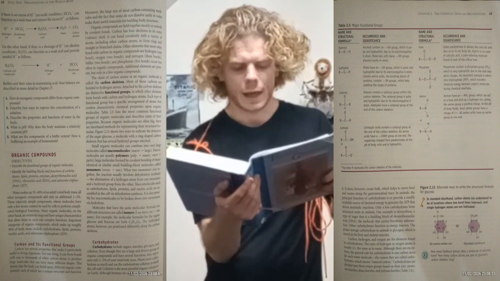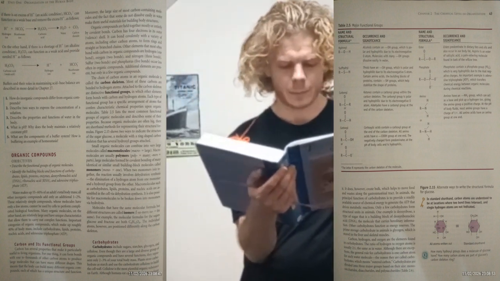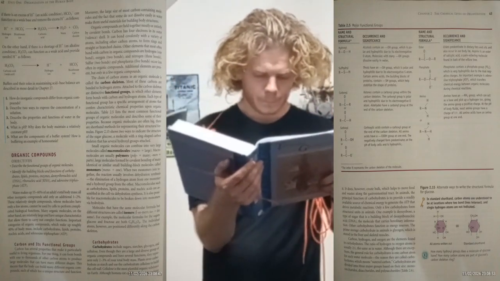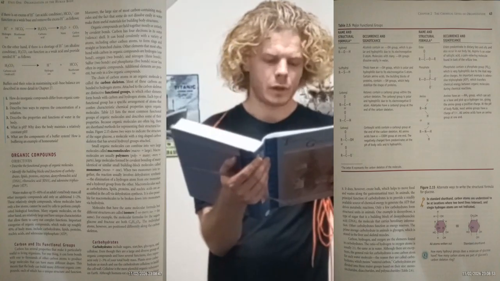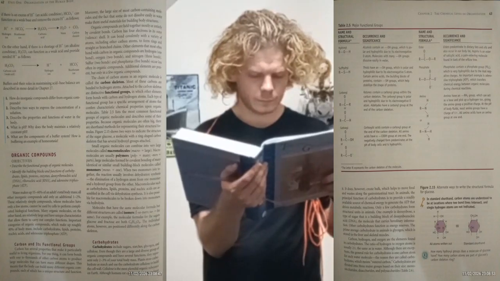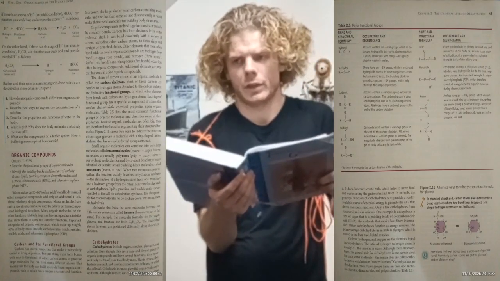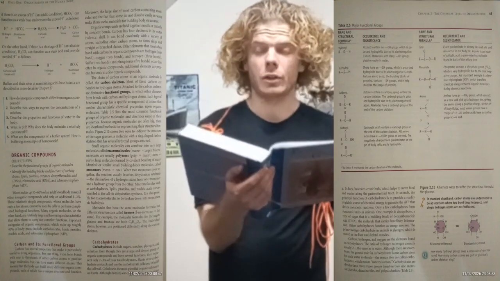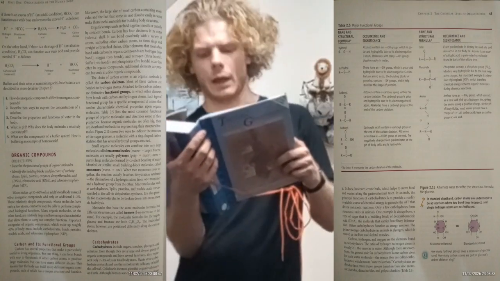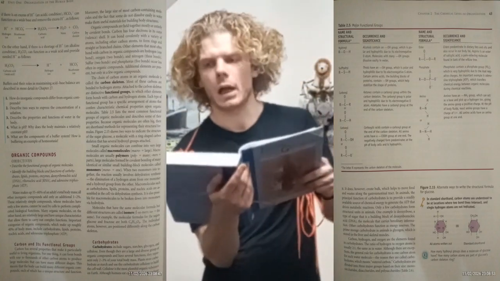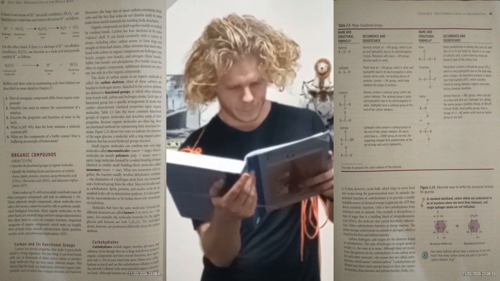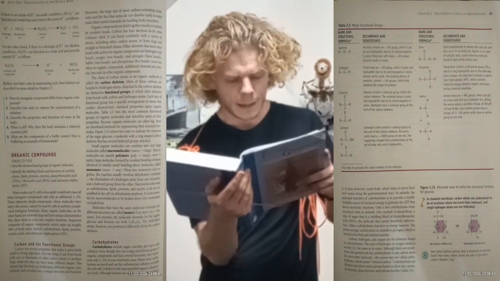Macromolecules such as carbohydrates, lipids, proteins, and nucleic acids are assembled in the cell via dehydration synthesis. Such macromolecules come together through dehydration synthesis: a hydrogen atom from one monomer, a hydroxyl from the other monomer.